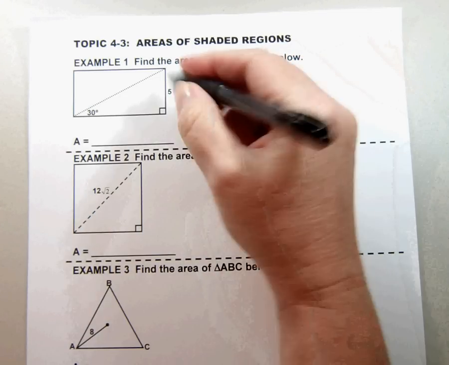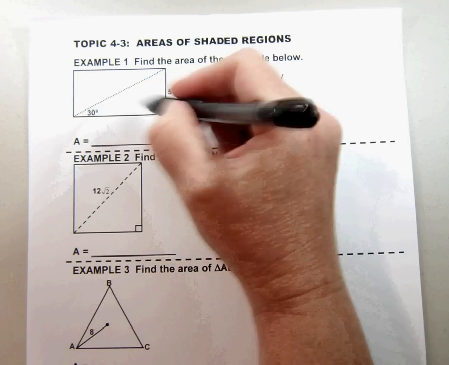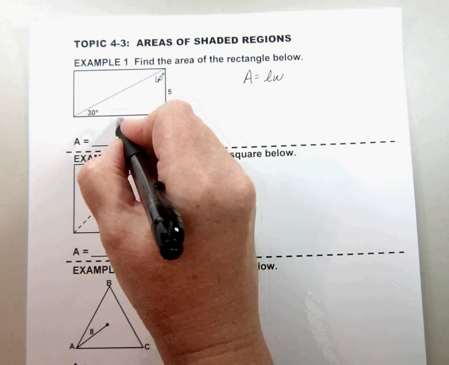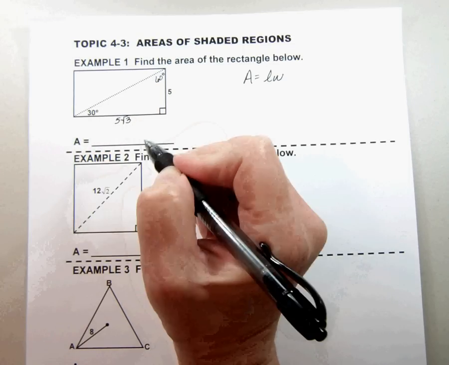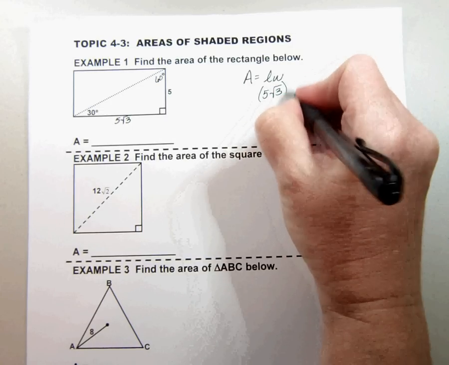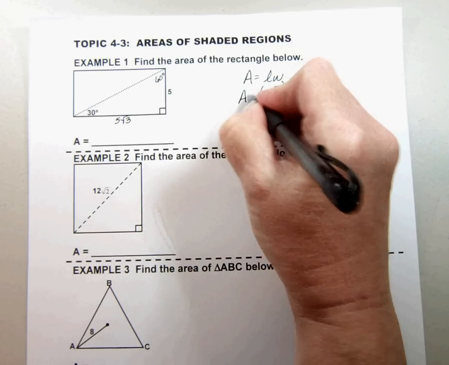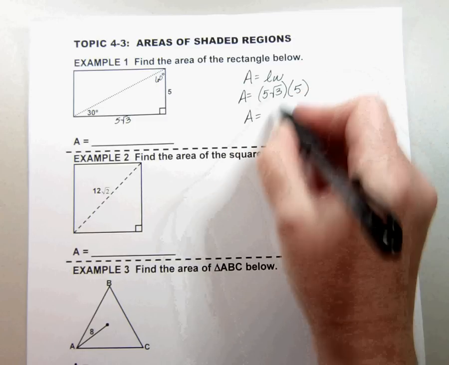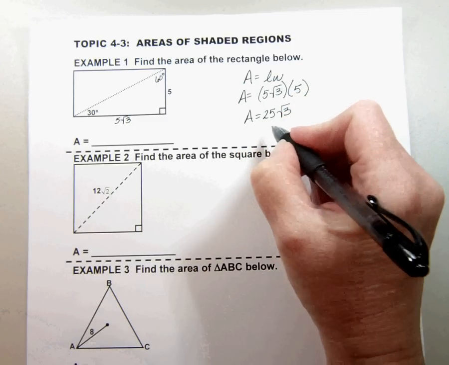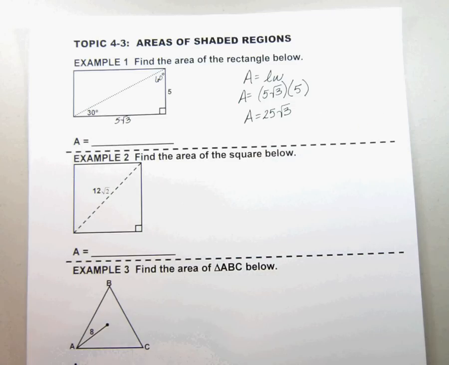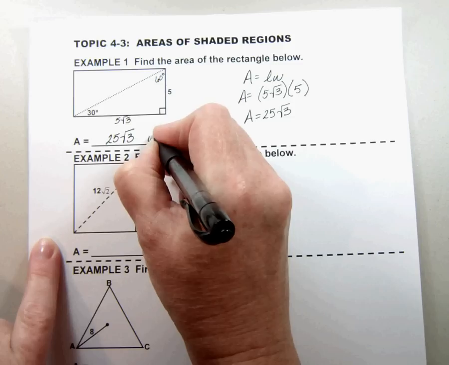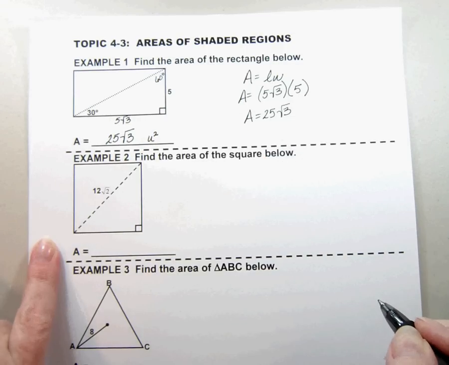When you don't know the length, but it's written 30-90, you know this is a 60-degree angle. So that would mean this length right here is the short leg times the square root of 3. And that would now be our length. So we have 5 times the square root of 3 times 5. We're going to leave this in exact answers, so you will just leave the square root of 3 alone and multiply the two 5s. Always put that as a coefficient in front of your radical. So this would be 25 times the square root of 3, and it would be written as a square unit. So we'll put units squared.